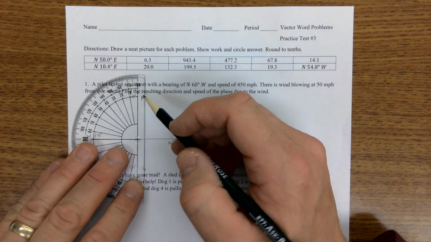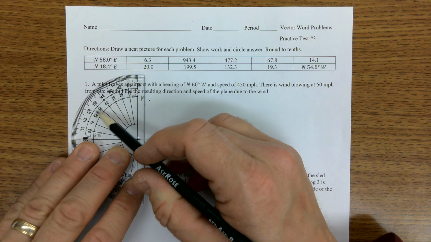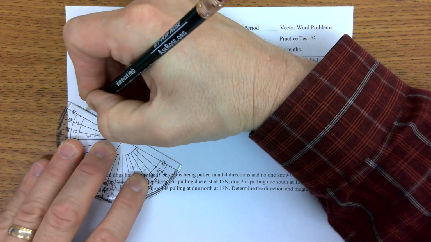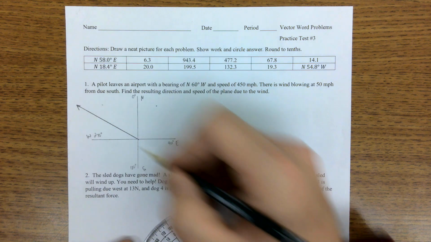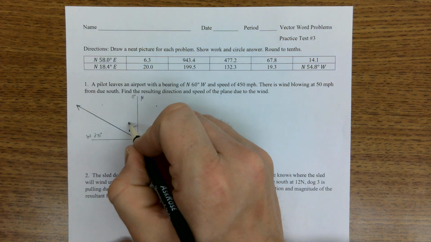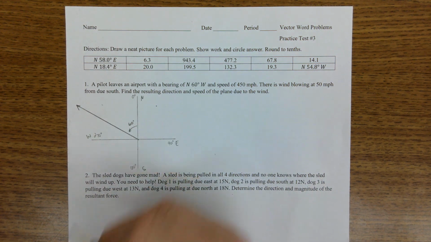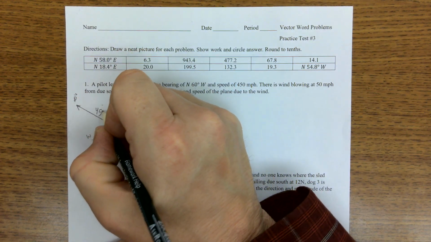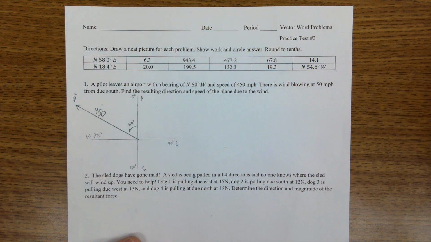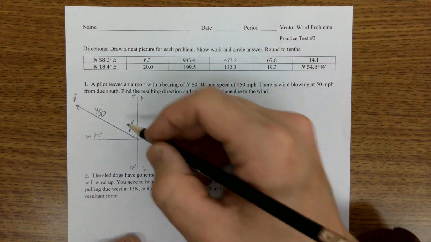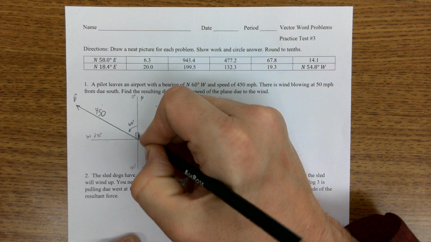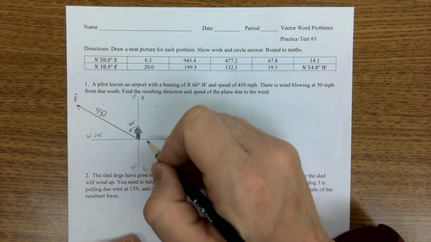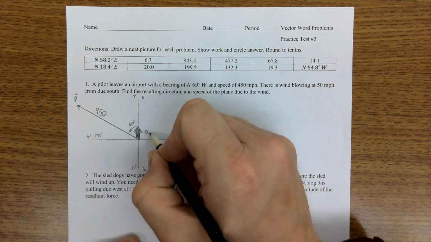So you want to put a protractor on here and count 10, 20, 30, 40, 50, 60, and make a direction to the west. 60-degree turn to the west. And this is the plane, and the plane speed is 450, and that's how I like to write it. So then now we have the wind. There's a wind at 50 miles from the due south. So from the due south, the wind is blowing up this way. And I usually make the wind bigger, and it's 50 miles an hour.